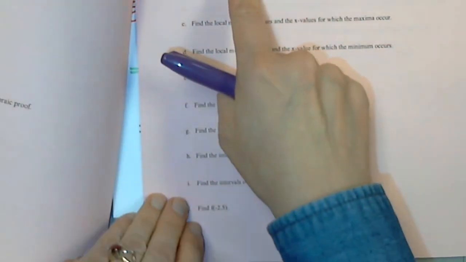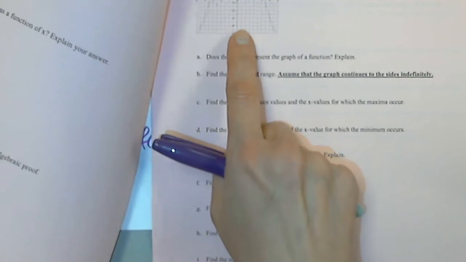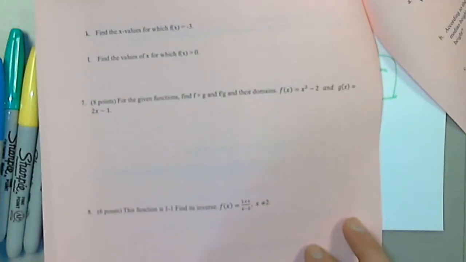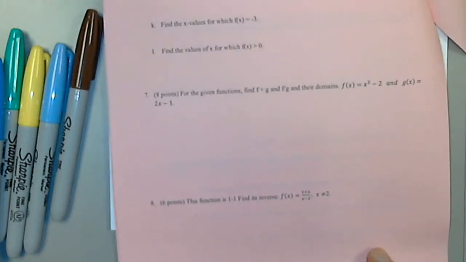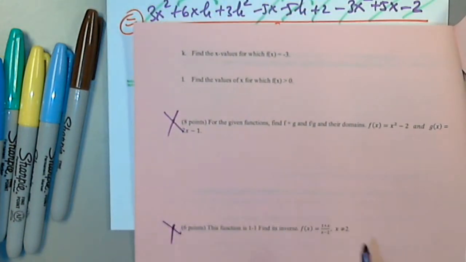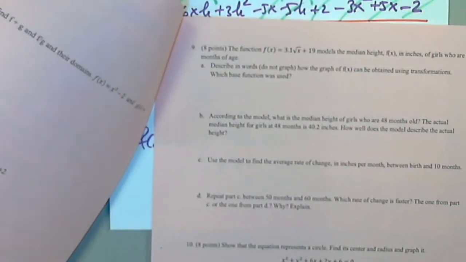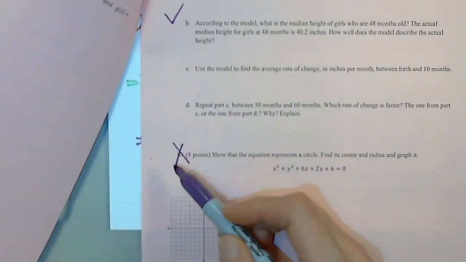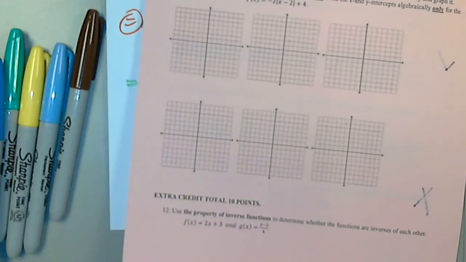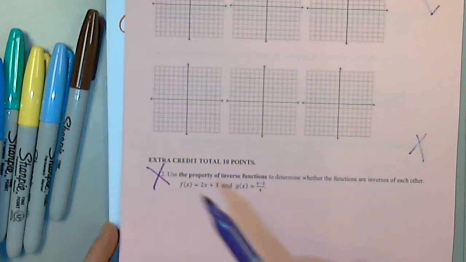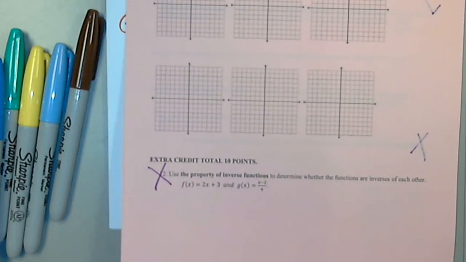Here's the problem that you had. One form had this problem. I copied it from my test. So let me just see. You cannot do 7, 8 yet. It's going to be part of the next test. Yes, you can do 9. You cannot do 10. It's not part of this test. You can do 11. And you cannot do 12. It's not part of this test.